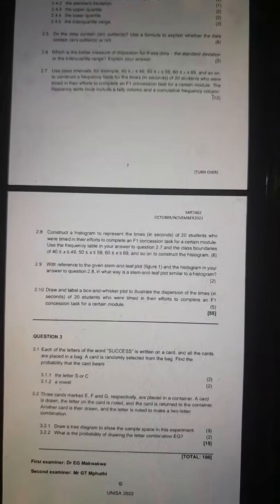My view is that both of them display the distribution of data, whereas the histogram shows the frequency of data, and the stem and leaf diagram shows specific ranges. It shows the individual values, unlike the histogram. That's how you can answer 2.9, right?